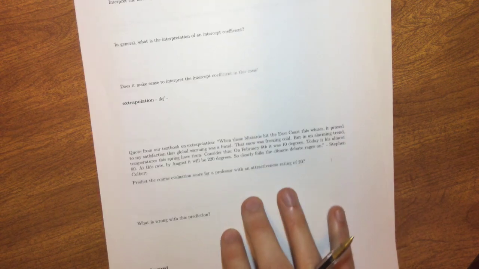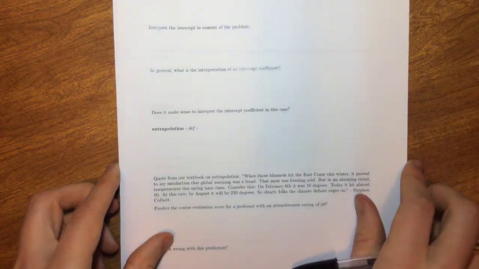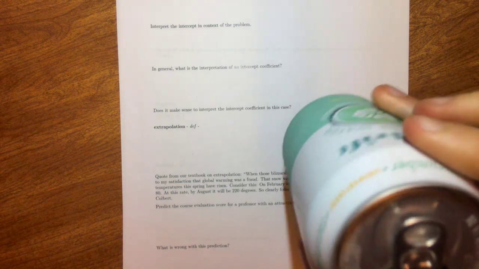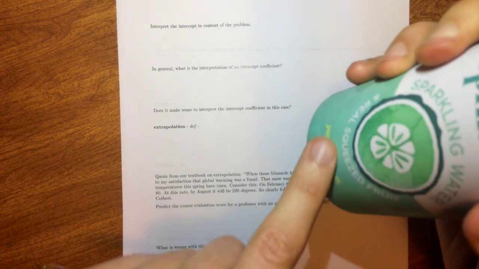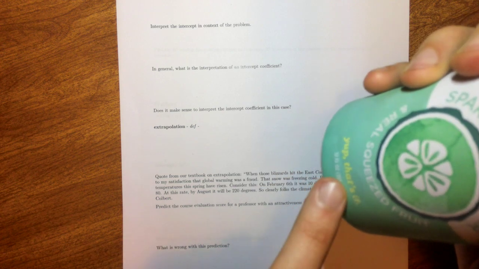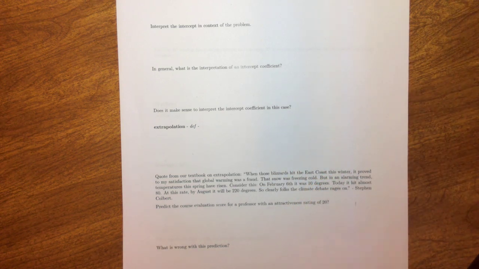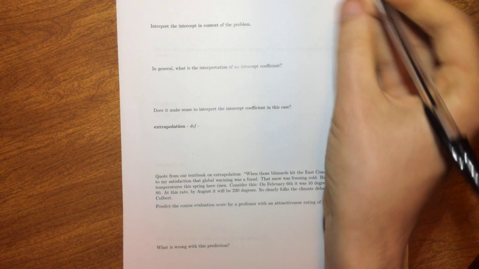All right, let's do the same type of deal for the intercept. You could take a break for a second. That's a lot of writing. I still have my Spindrift just like old times. See, real squeezed fruit. That's it. Not like that polar garbage.